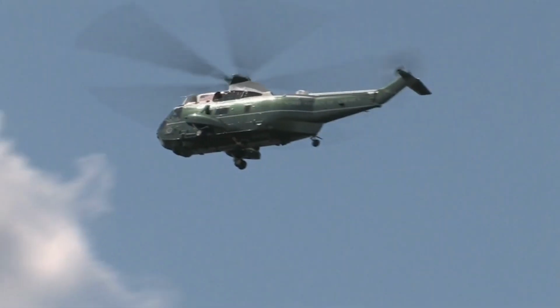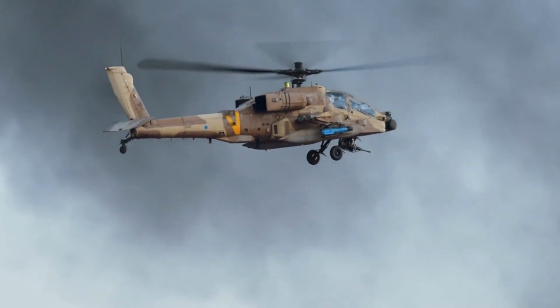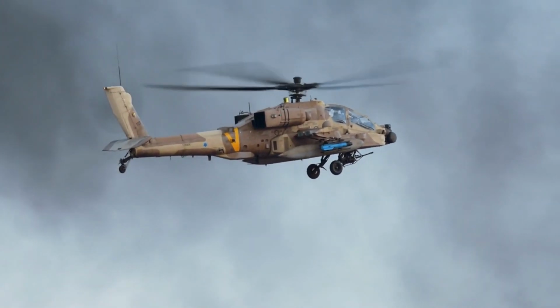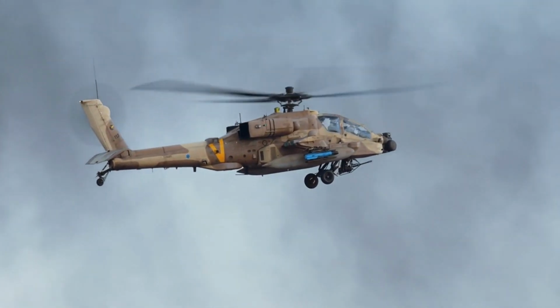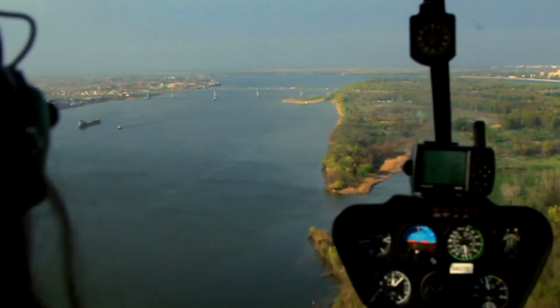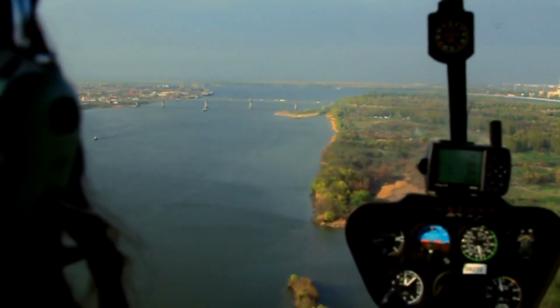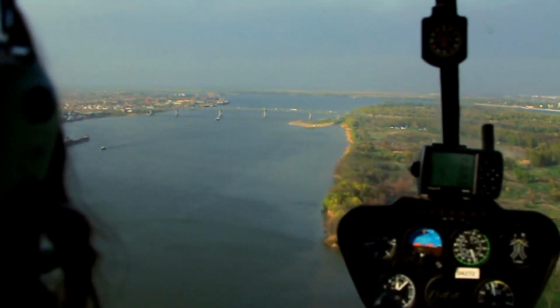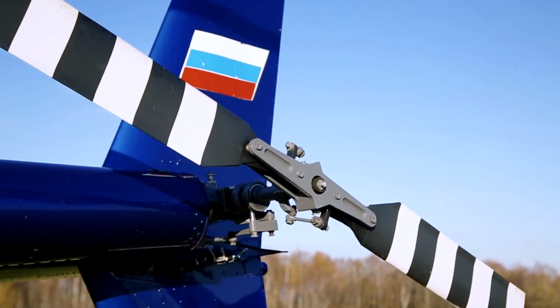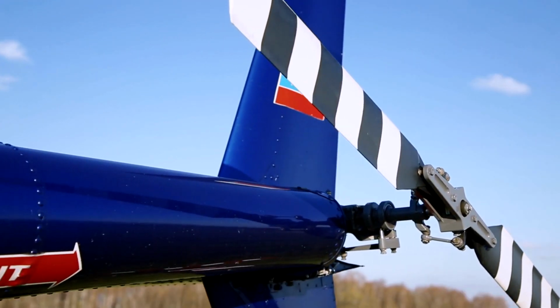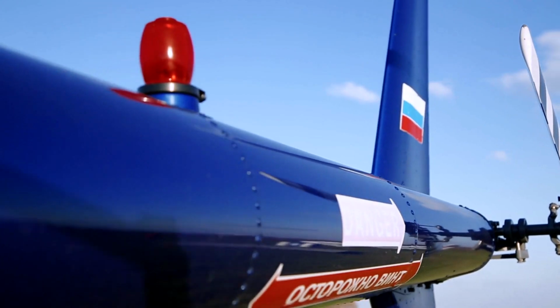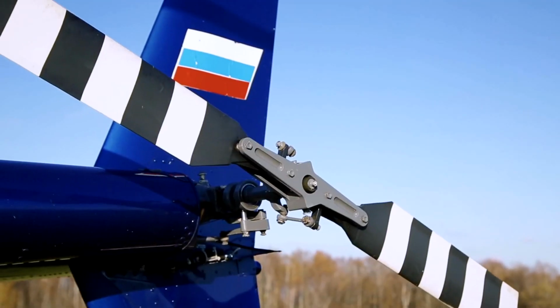right. The mechanical finesse of the cyclic lever is calibrated to harmoniously adjust pitch angles, ensuring controlled and precise movements. Antitorque pedals, gracefully placed on the cabin floor, are the controllers countering the rotational force exerted by the main rotor. These pedals control the pitch of the tail rotor blades, crucial for maintaining heading and counteracting torque-induced rotations.